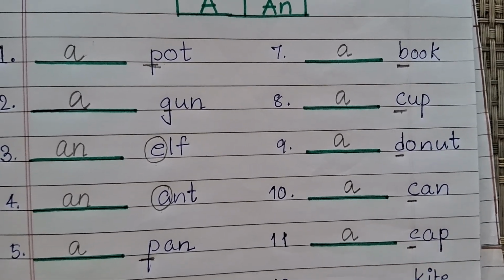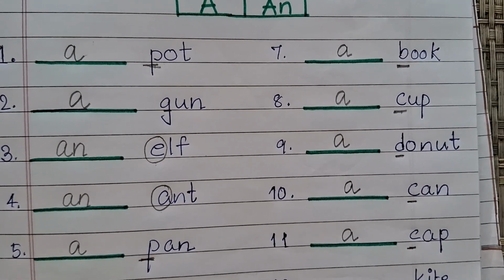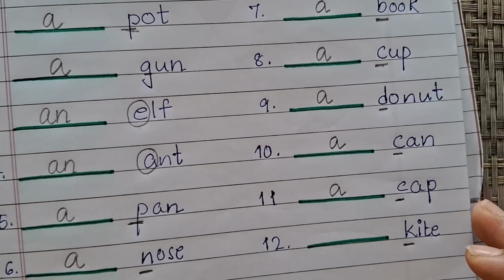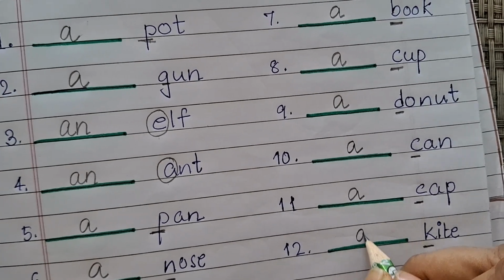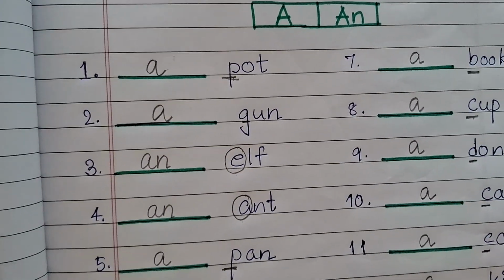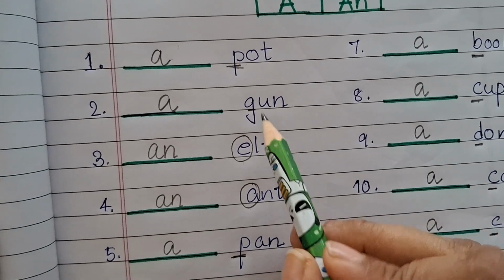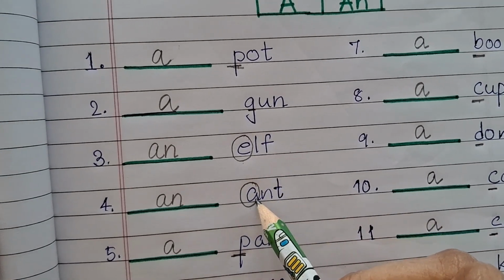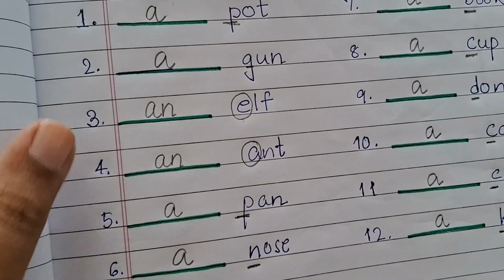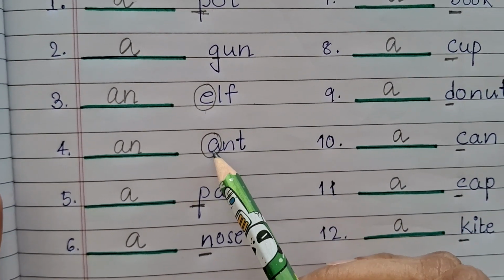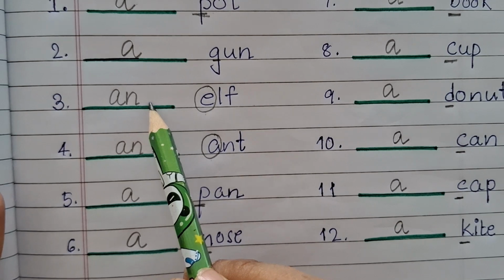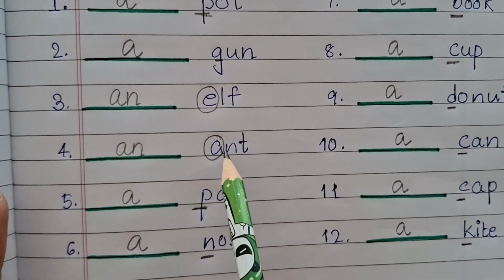A cap. Kite. K is a consonant. So I will write here a kite. So we have got only two words that start with a vowel, elf and ant. The rest are consonants. So before elf and ant, you can see it's an elf, an ant.